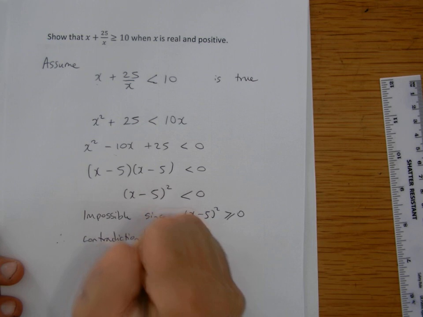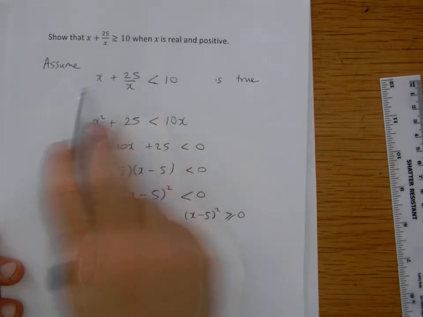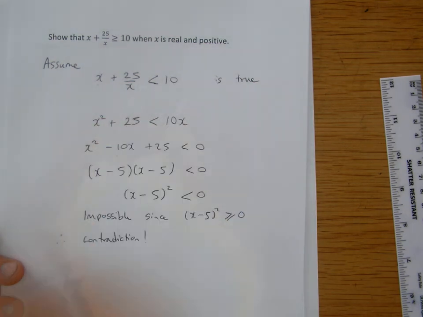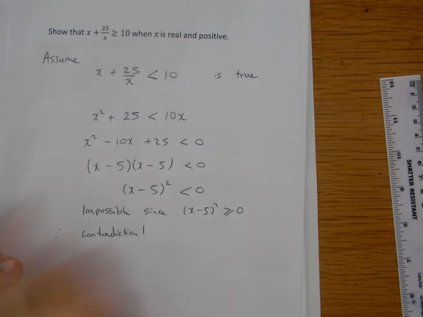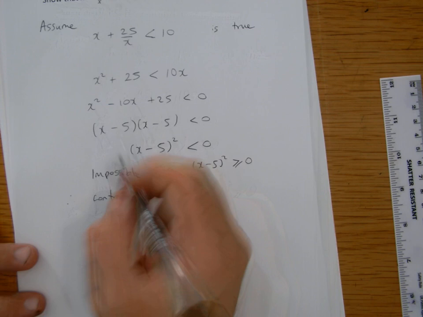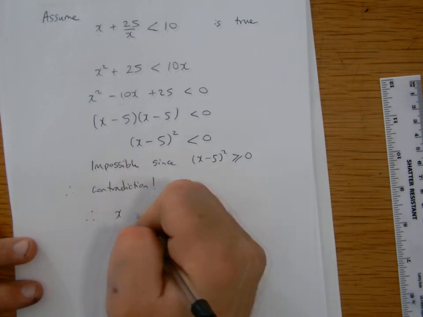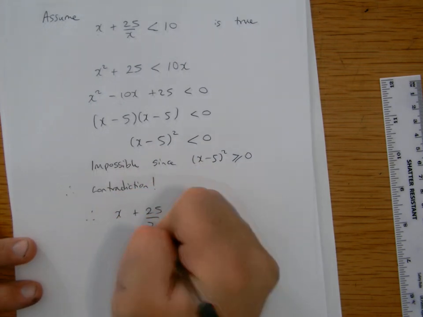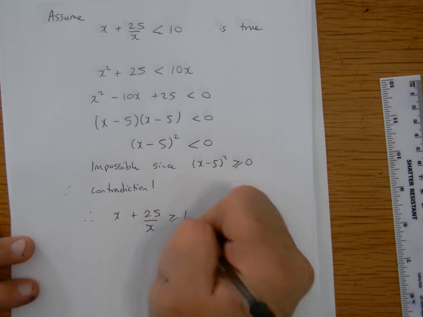In other words, what I mean by contradiction, what I've said up here is wrong, okay? It doesn't work. So therefore, our result must be true. It can't be less than 10, so the only thing it can be is equal or greater than 10.